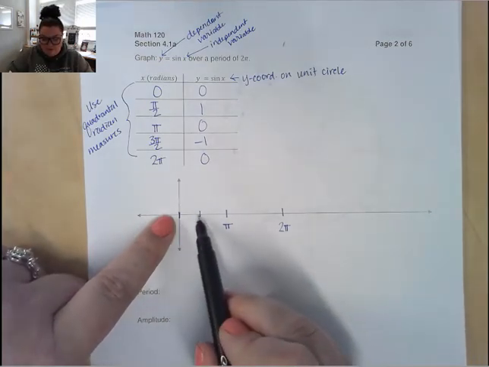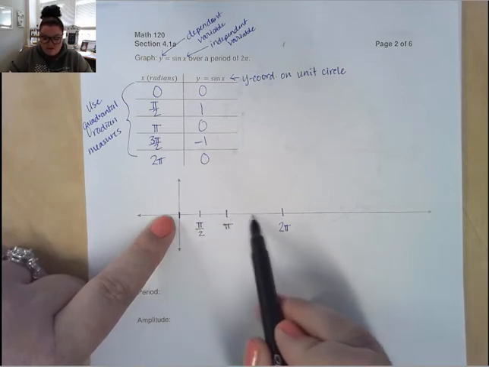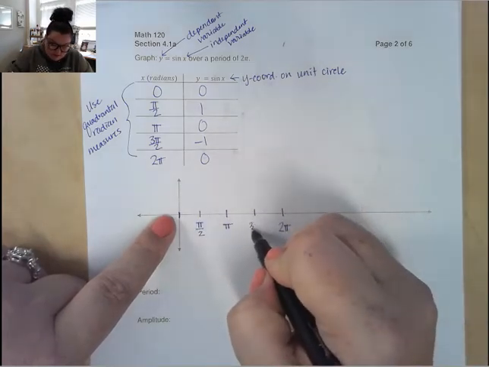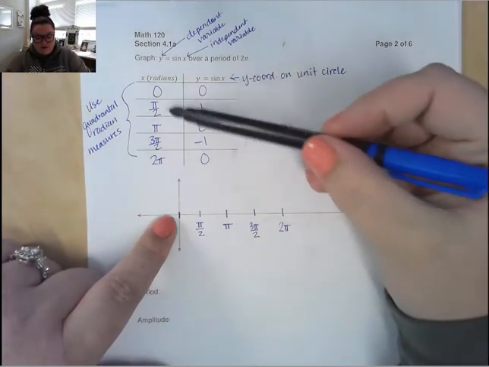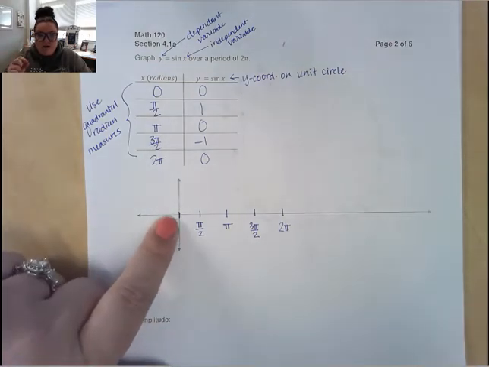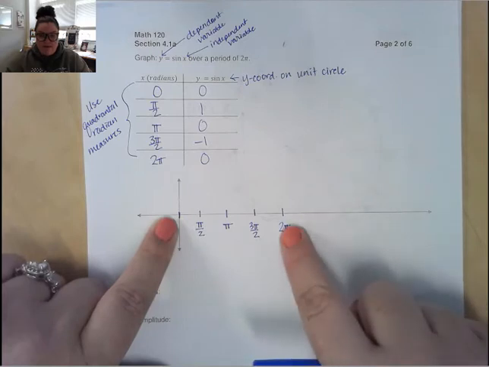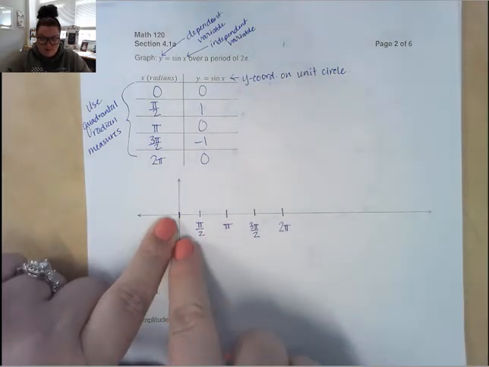So this would be 1 pi over 2. This would be 2 pi's over 2. So our next point would be 3 pi over 2. Again, on this one, we already knew all the points. It was really easy to just write them out. But I want you to get used to this strategy of putting your biggest point and then finding the halfway mark and then the halfway mark, so that we know how to label these.